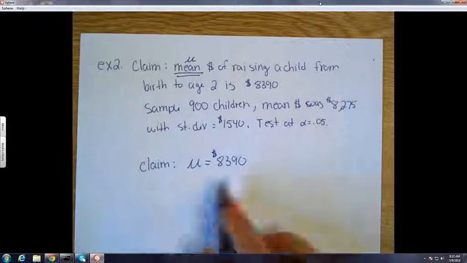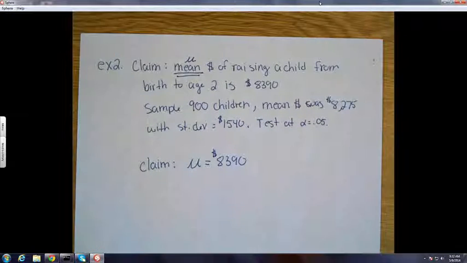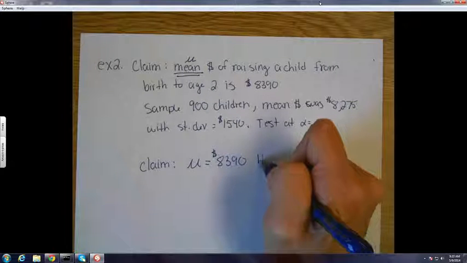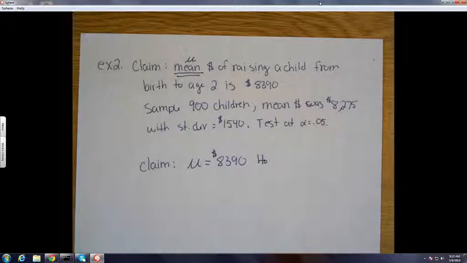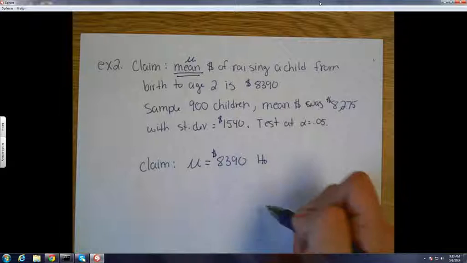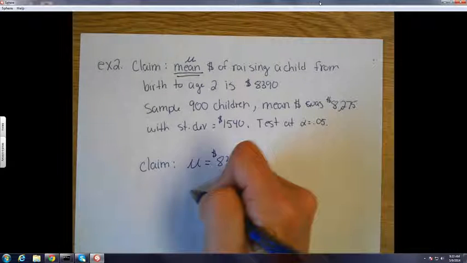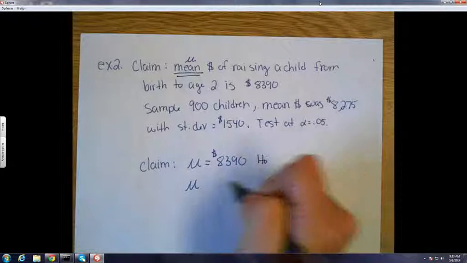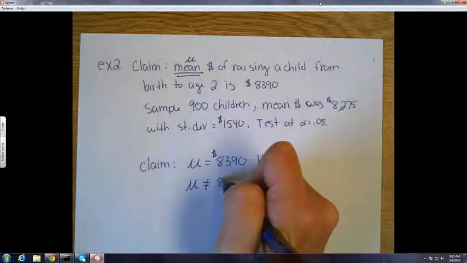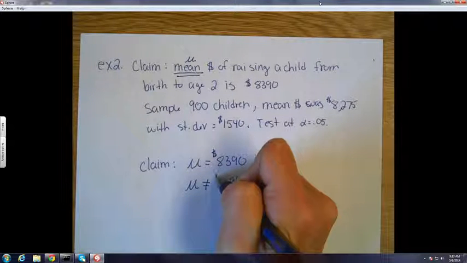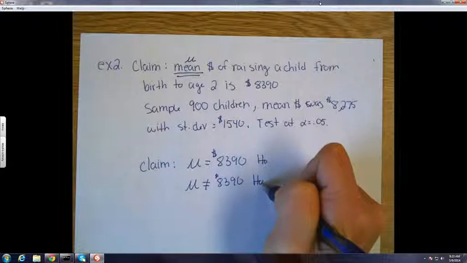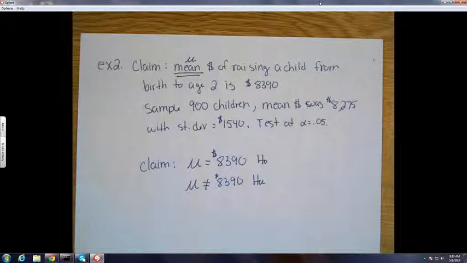Now the claim is the Ho. On the other one it was the Ha, so it can switch. What's the second hypothesis then? Either this is true or not equal to. There's your Ha. You always have to write a pair of hypotheses for every single one of these, even by program.